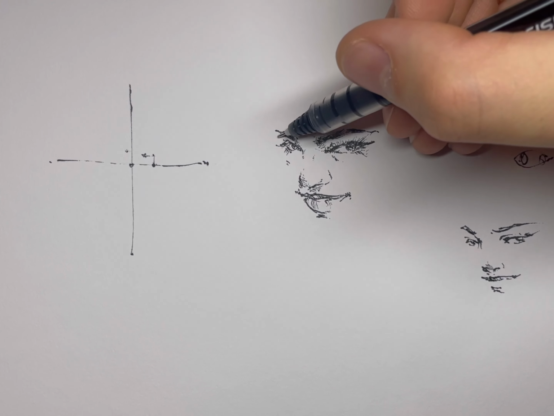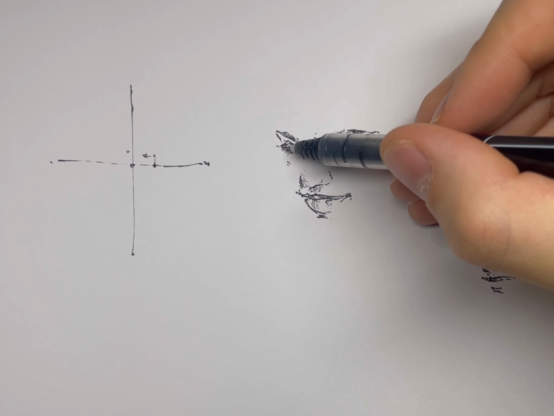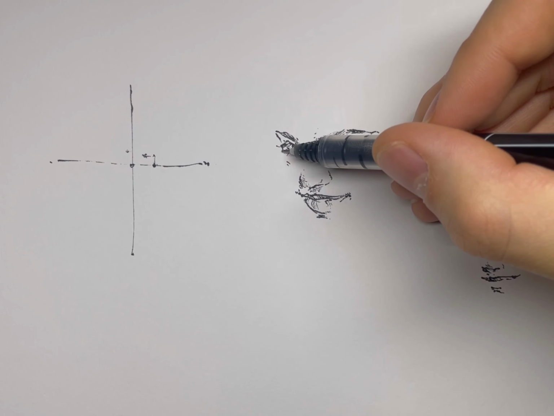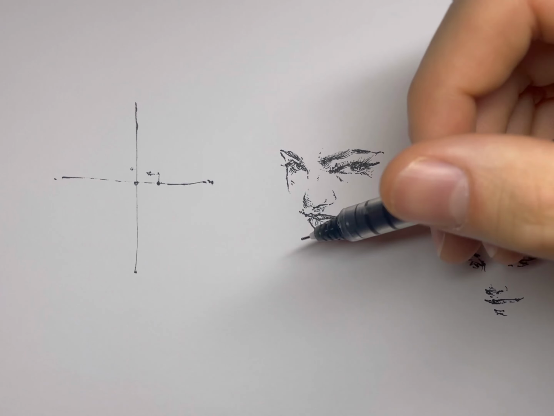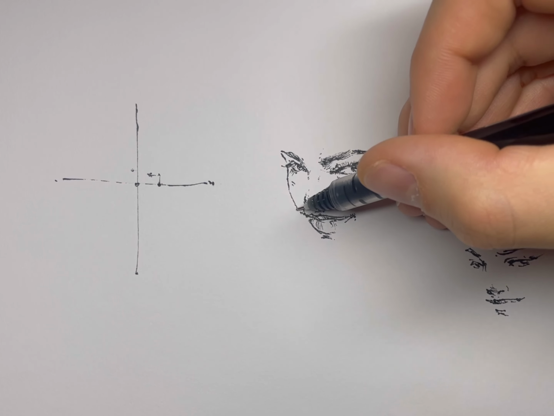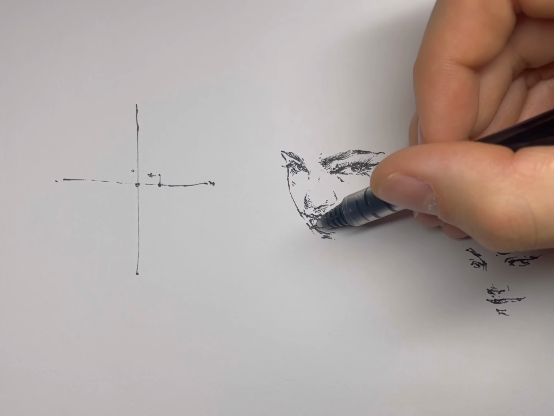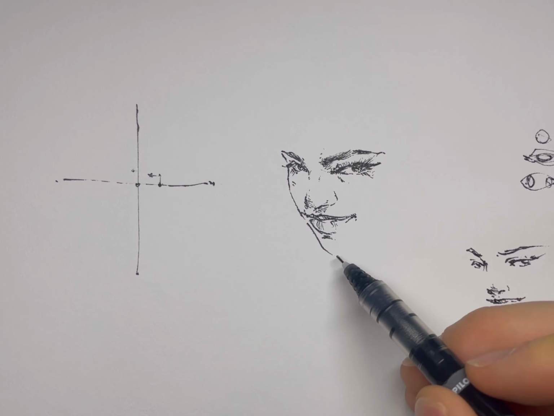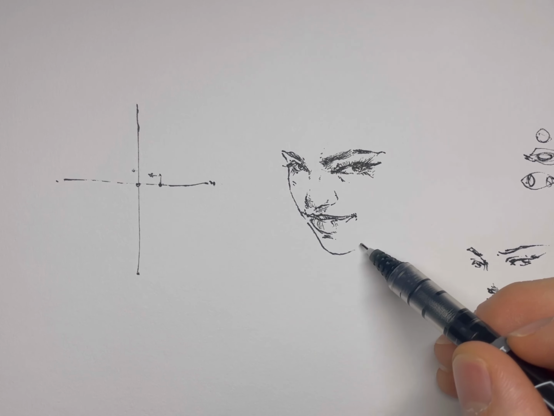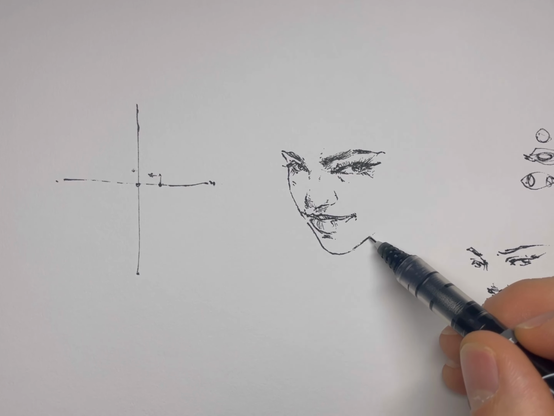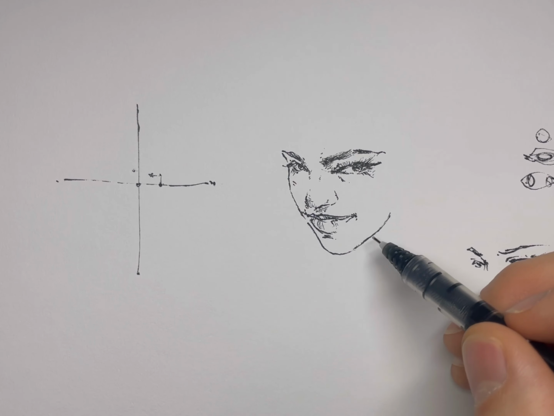So let's go and fill in the rest. Boom. Shape the cheek. There we go. And right there.